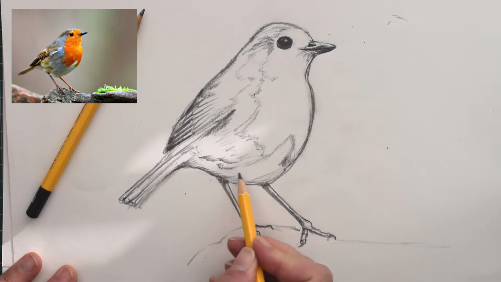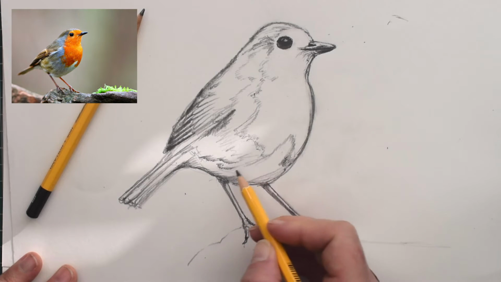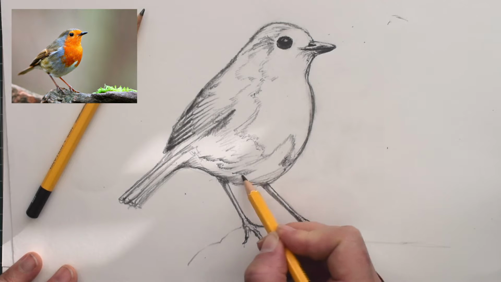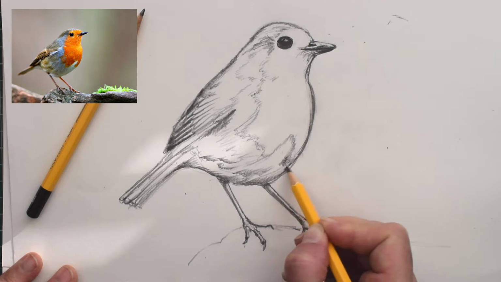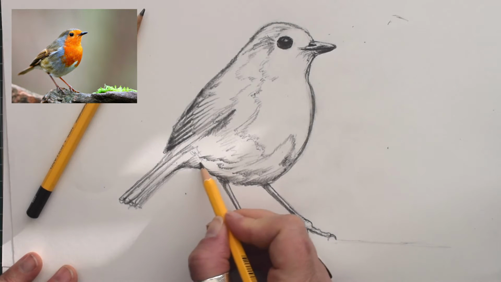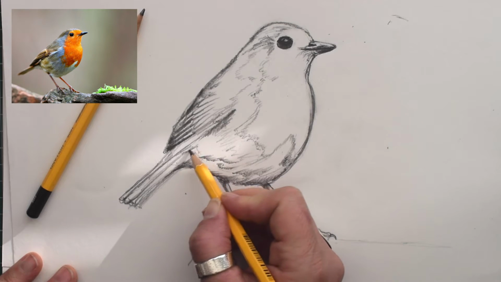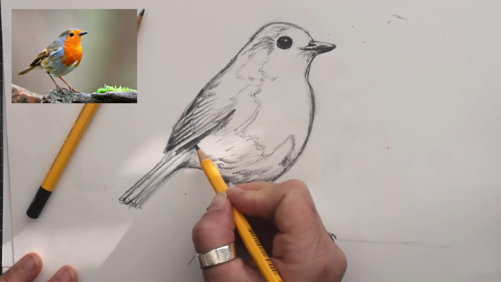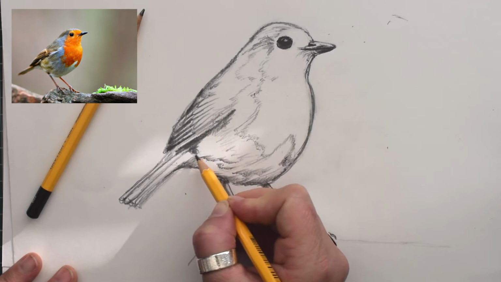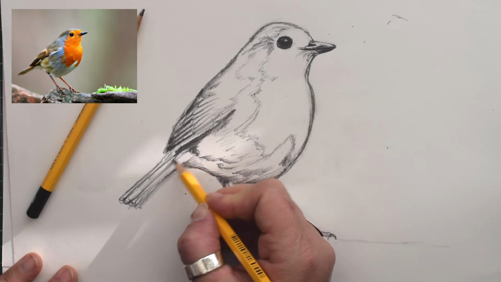I'm just going to do these dark bits under here, just a little bit of texture, give it that shading. Where's he got a dark bit? There's definitely some dark patches here in a sort of triangle shape there, leading into the tail.